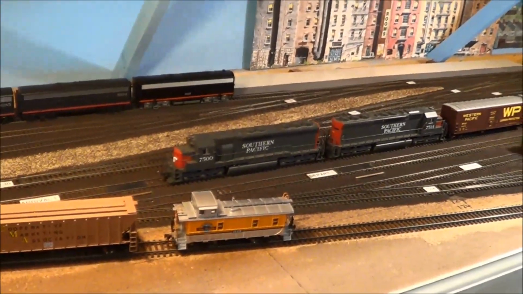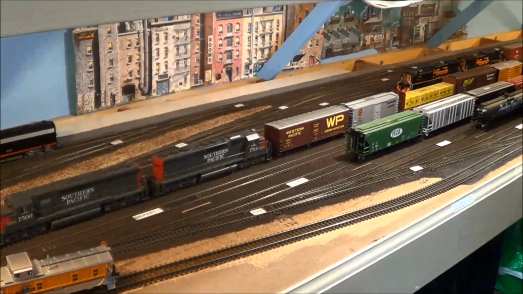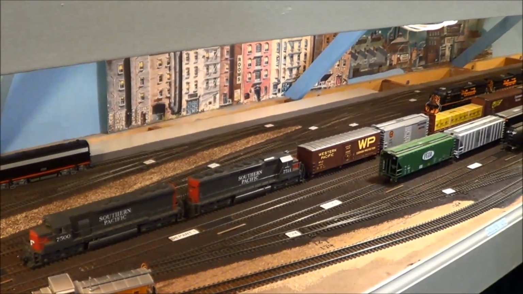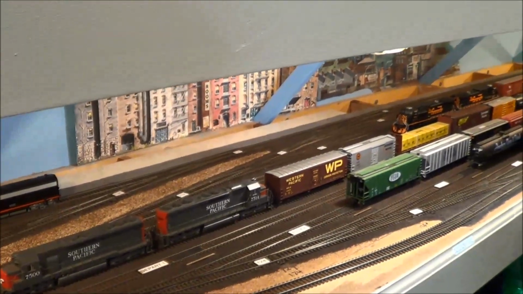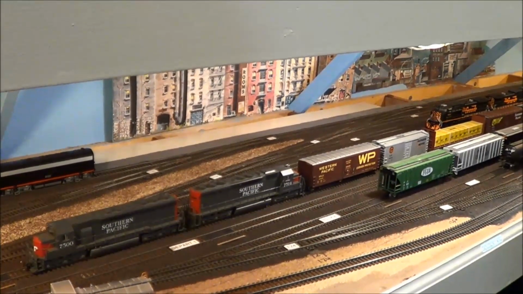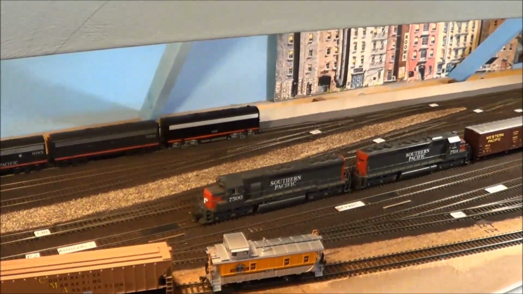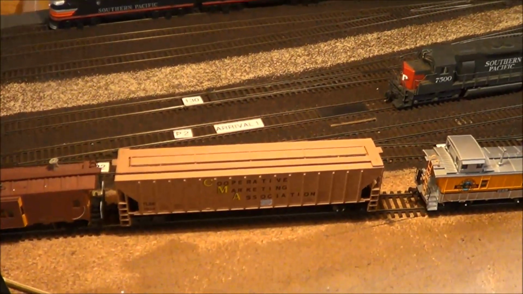Okay, so we've printed out the manifest, and we've gotten our train, which was on track 2 back there on the other side of those Rio Grande units. We moved it over here on one of the arrival departure tracks, as you see here.